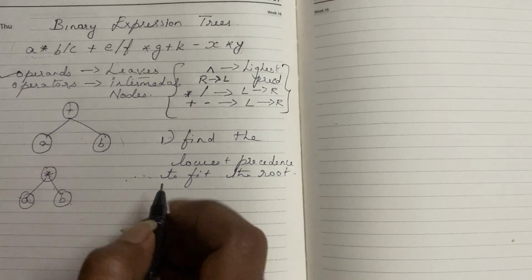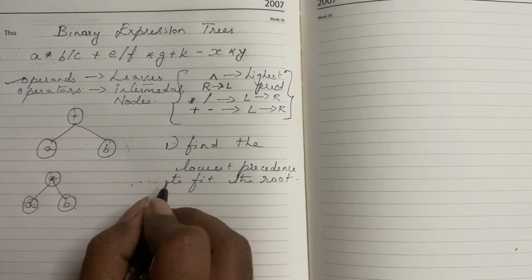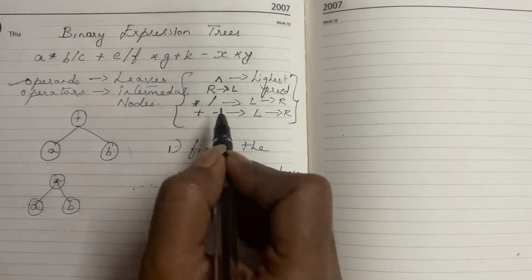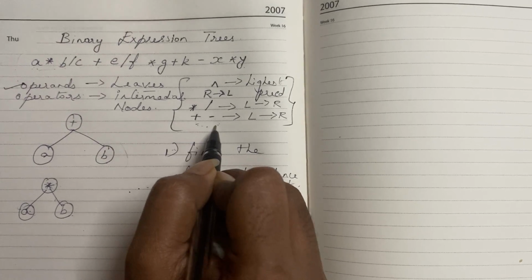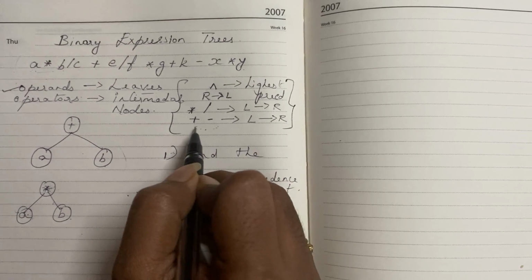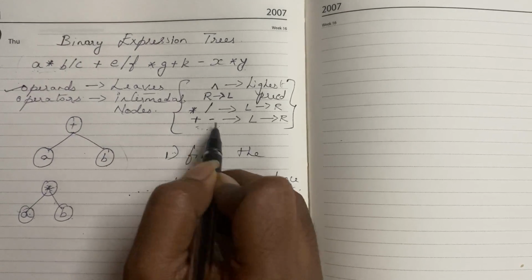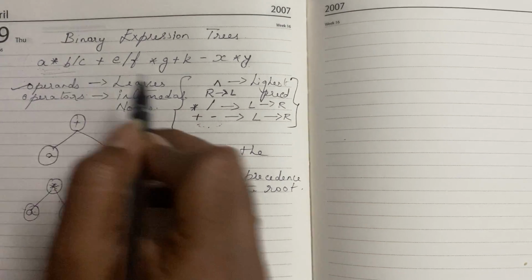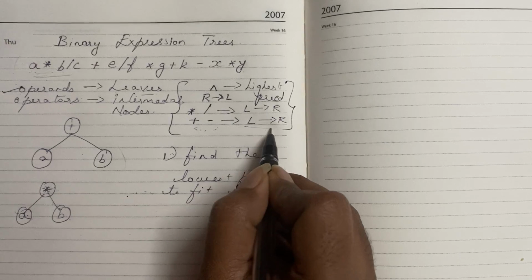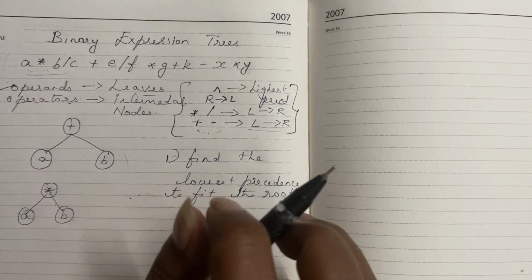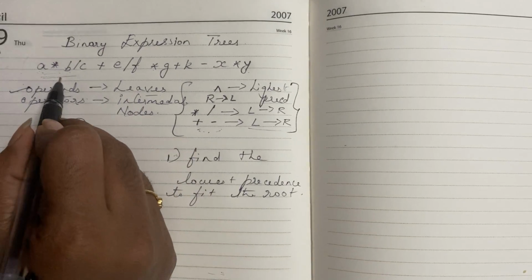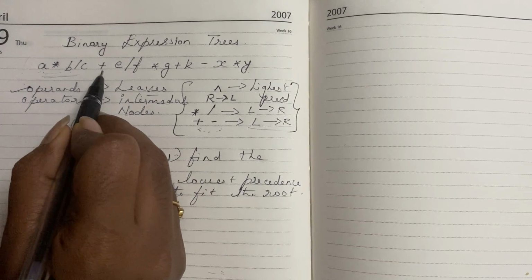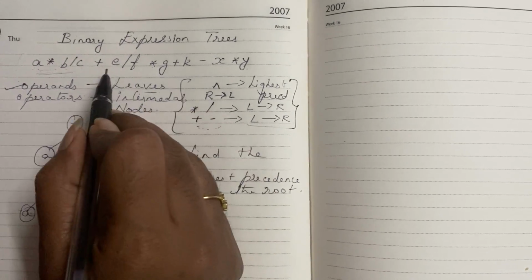Alright, so now it's time for us to find the lowest precedence. The lowest precedence is going to be plus or minus. When you have plus or minus in your expression, you have to start traversing from left to right. We traverse from left to right because our expression consists of both plus and minus.